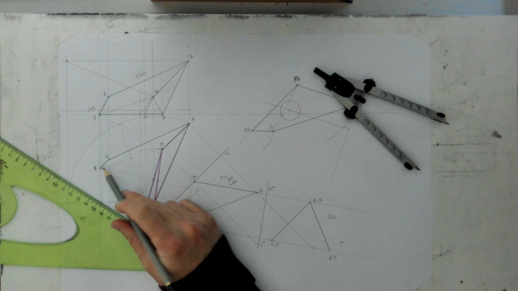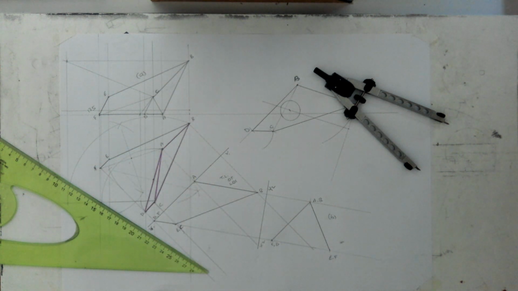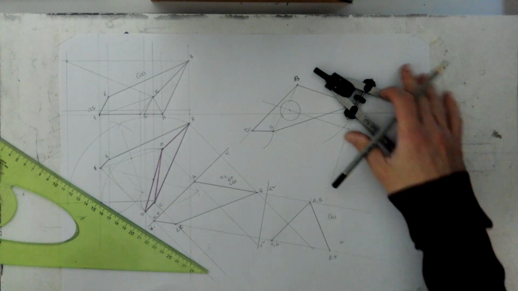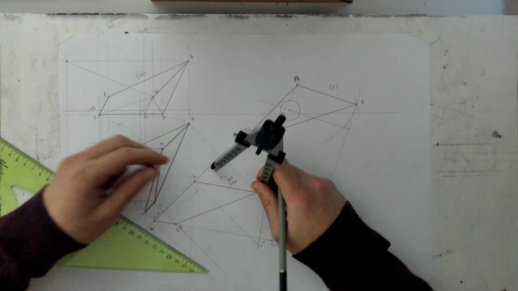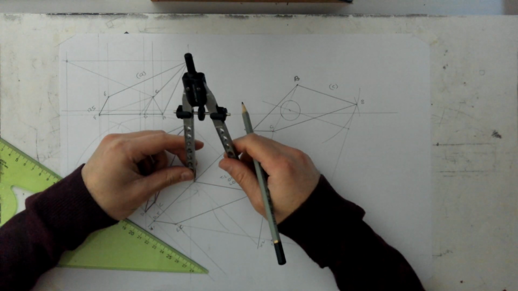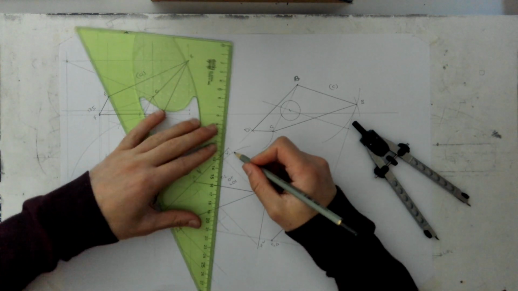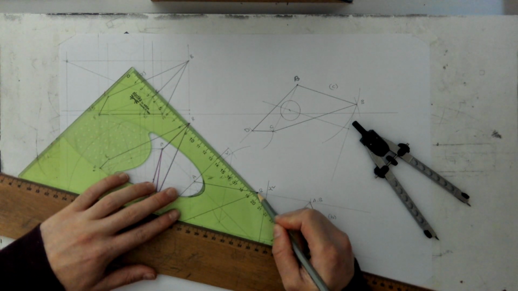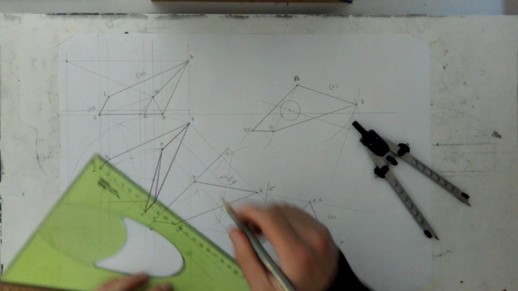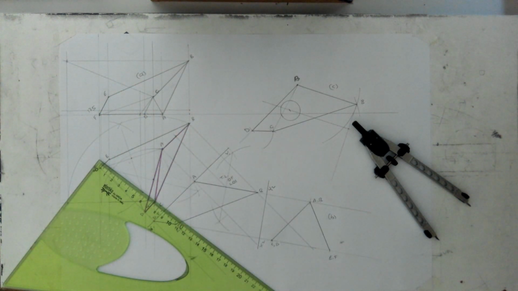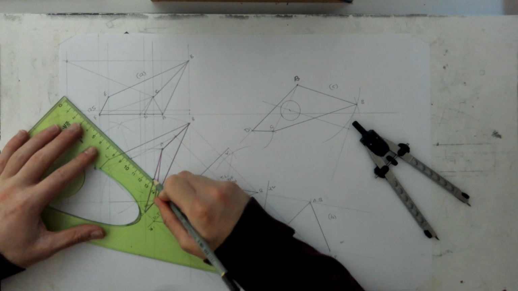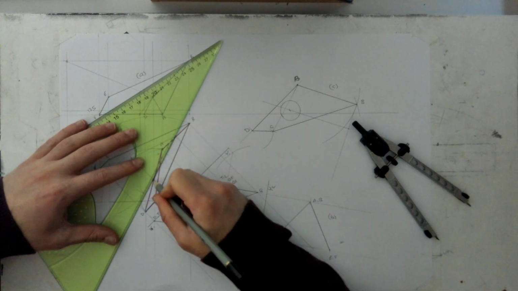So there's AF and AD, and the last one then I need to find is AB. So I already have the true length of AB here, so I can bisect this one. And where it hits there, I can take that back into my plan to give me that point there. And I connect the three together. That's going to give me the position of the seat.